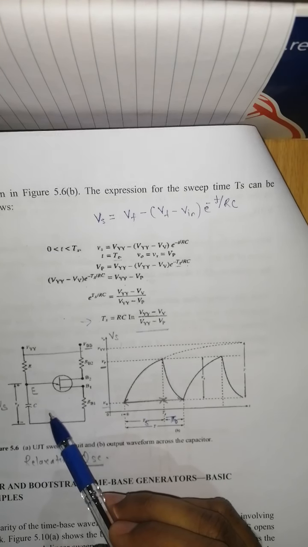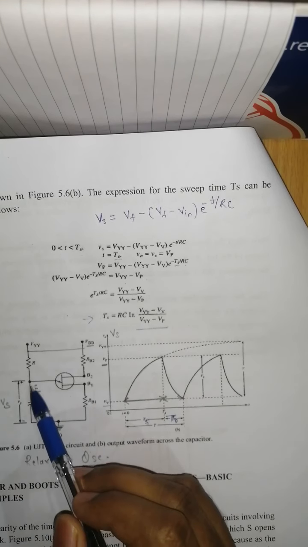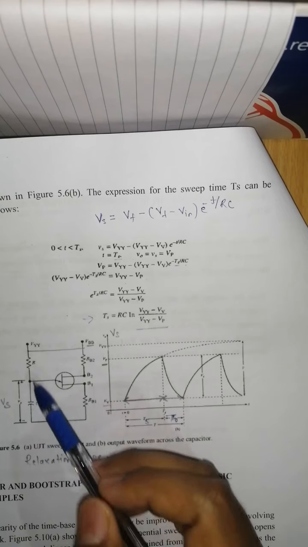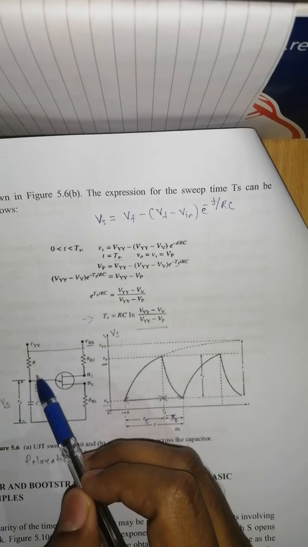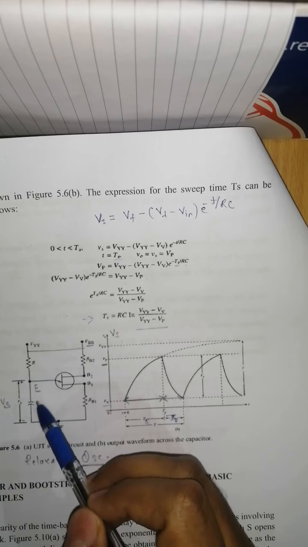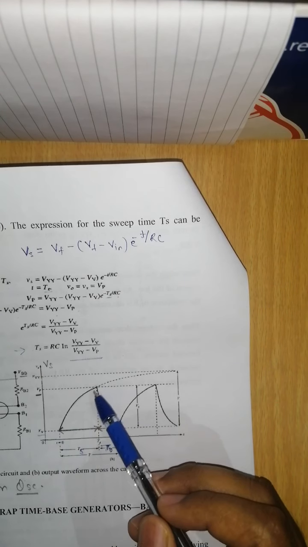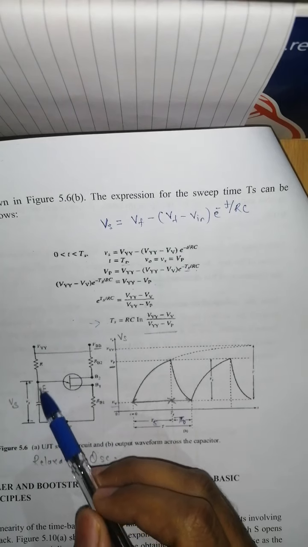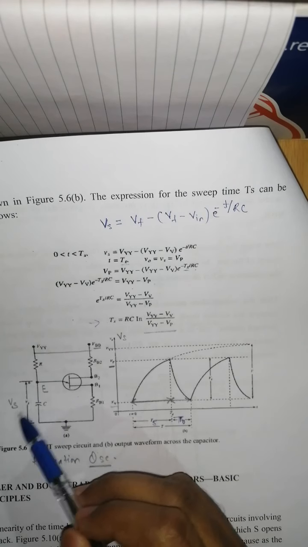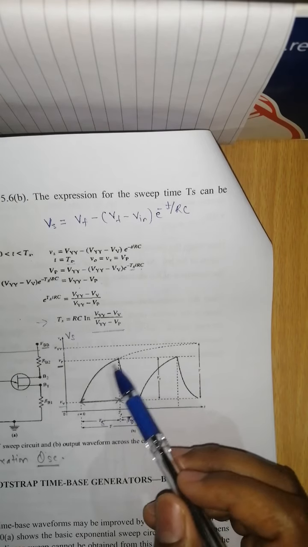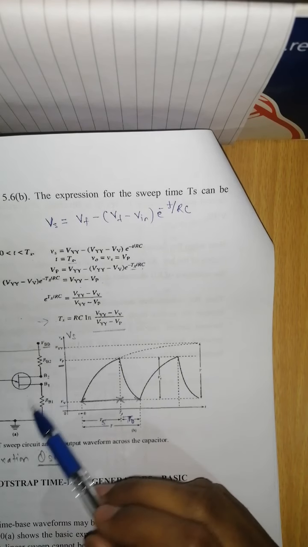What we were doing, we were observing the output voltage across the capacitor, and this capacitor was charging by the supply voltage through the resistance and by the time constant of RC. So this kind of waveform we were getting at the output, meaning the voltage across the capacitor appearing in the charging process.